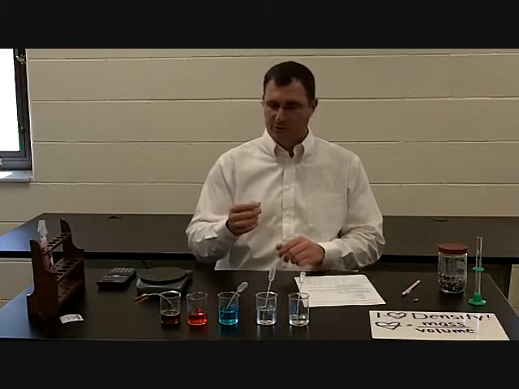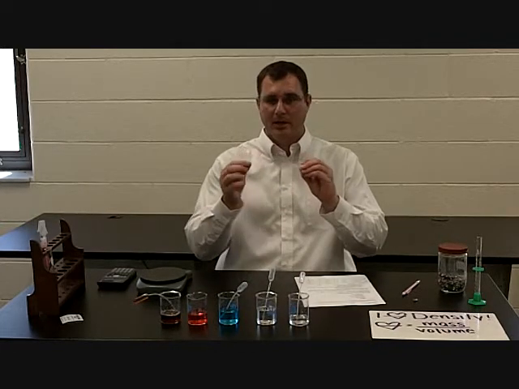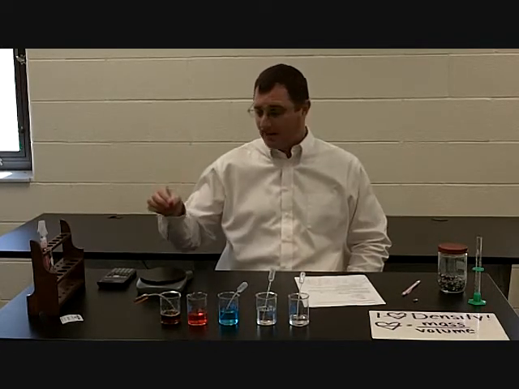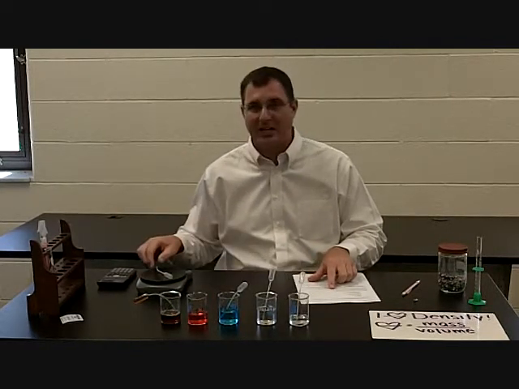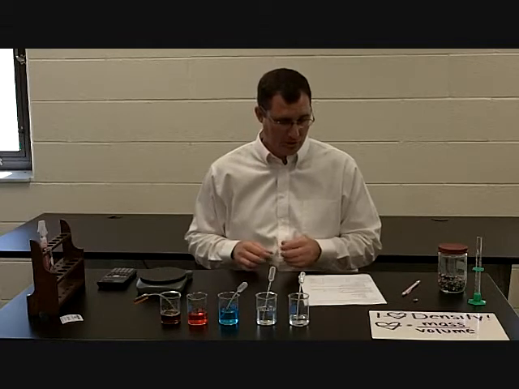The first thing you're going to do is take a pipette and find the mass of the pipette. And the pipette weighs 0.9 grams. You're going to put that on your sheet.